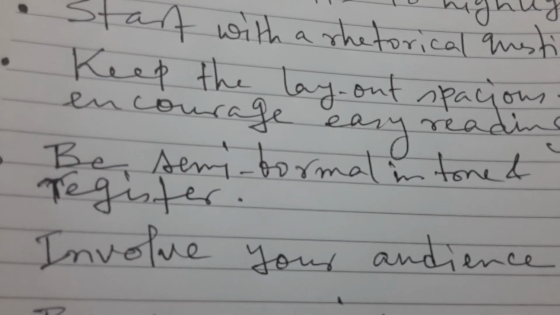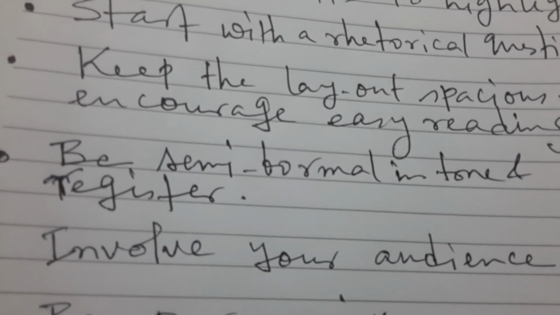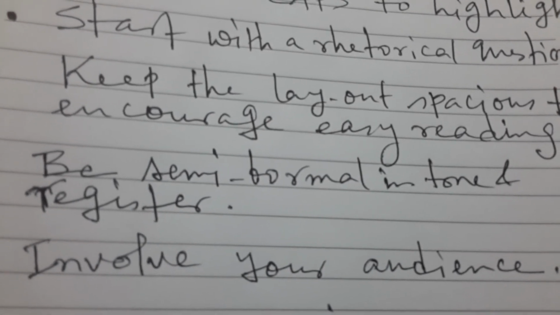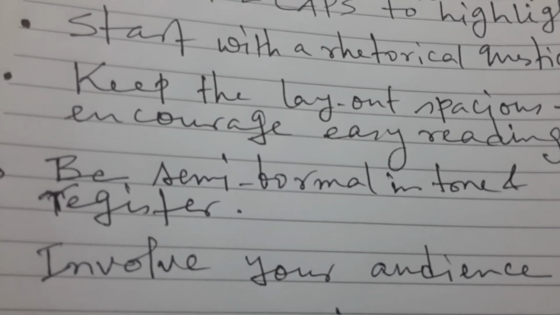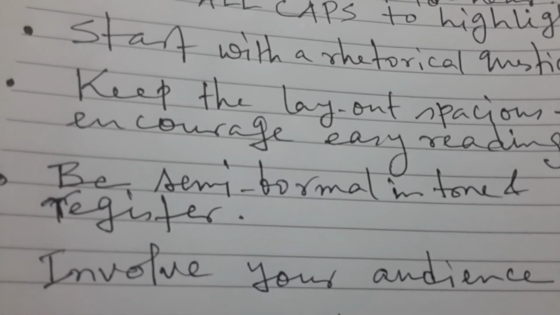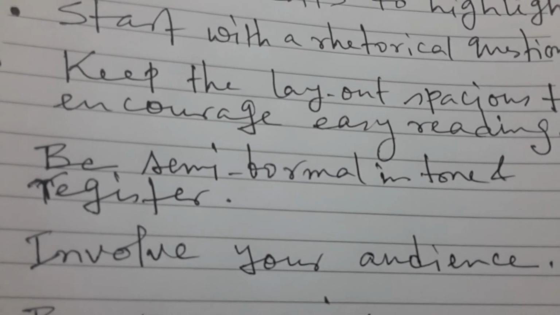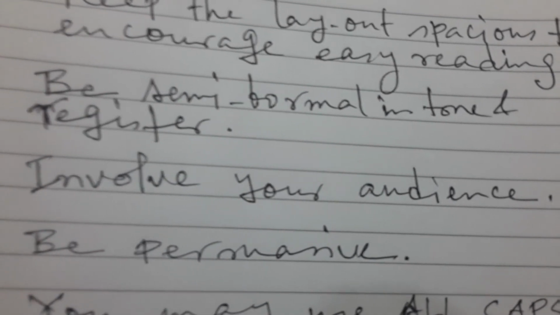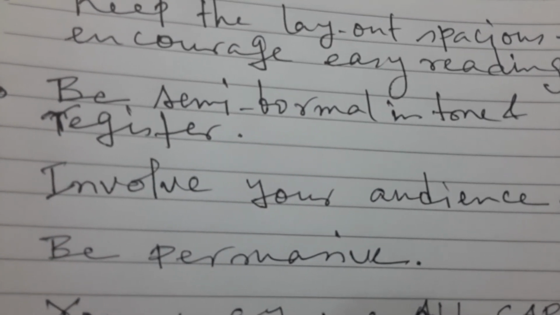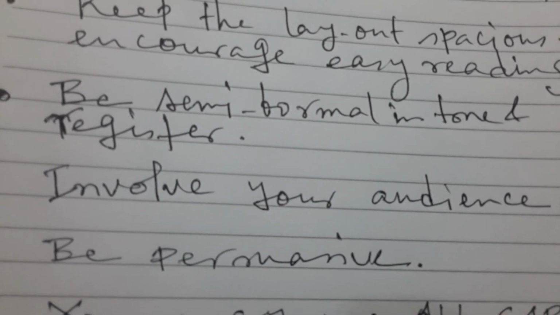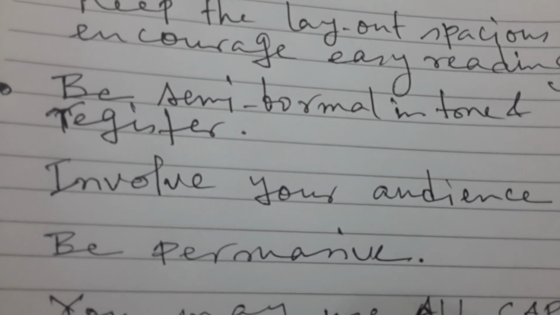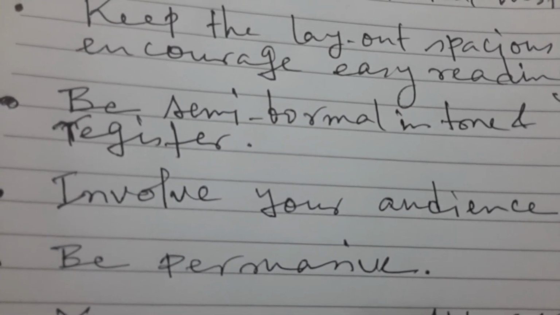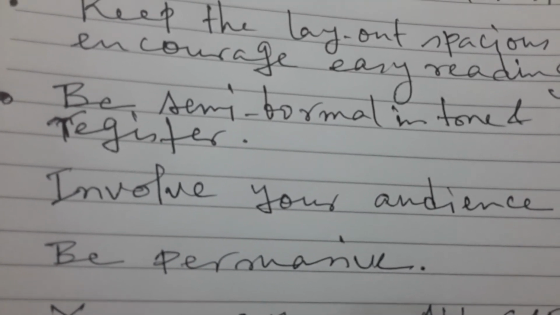Involve your audience. Of course you have to involve your audience. But how? Yes, a rhetorical question is one way. They will be involved. Then be personal. Talk to them with "you," the personal pronoun. And you can use "let's," "we," "us." And that's how you get your audience involved. Be persuasive. In fact, that's why we're writing it. You want to persuade them into buying your product or service, or into taking some action for the cause that you are so passionate about. So you have to persuade them.